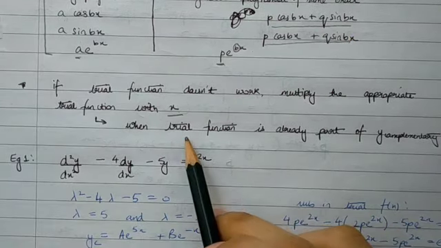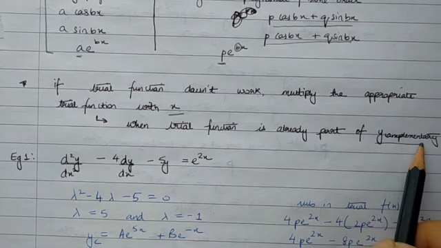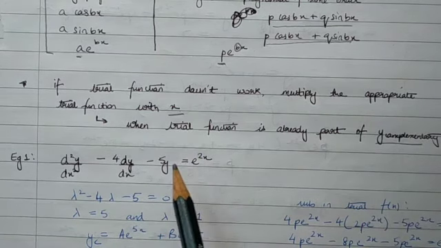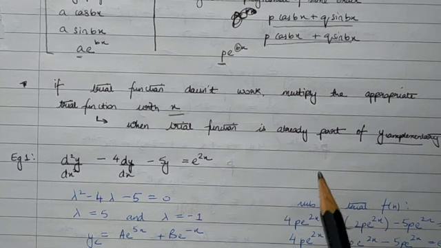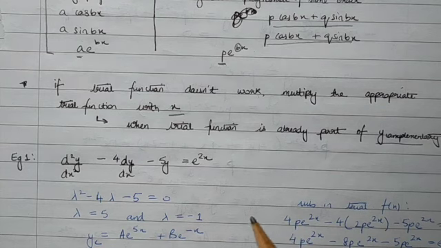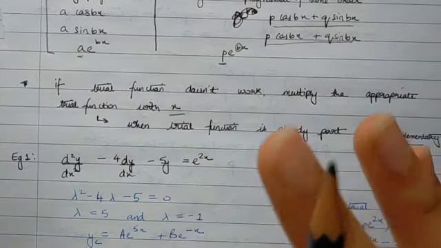This is usually when the trial function is part of the y complementary. So the trial function does not work when it is part of the y complementary because, again, for the same reason, it cancels out on both sides. Now let's look at an example to show you what I'm talking about.